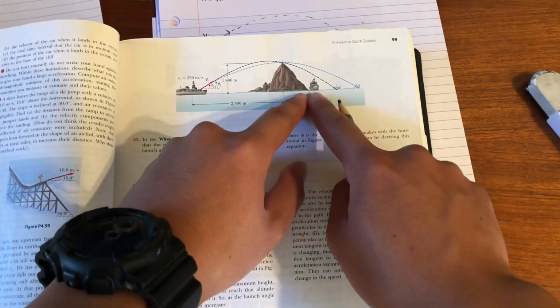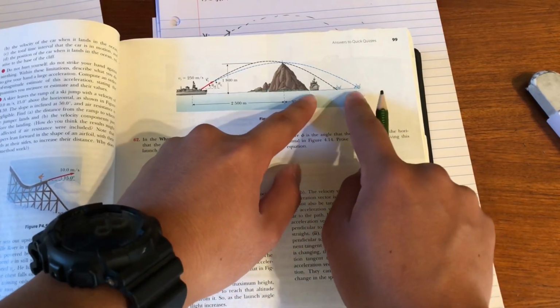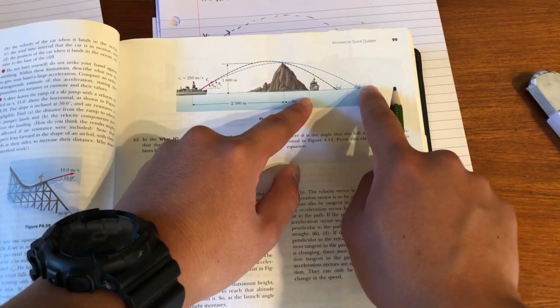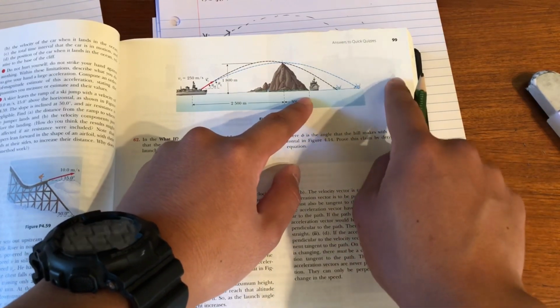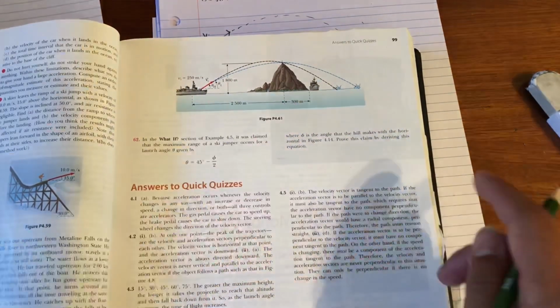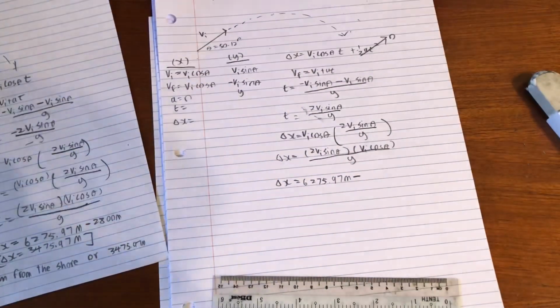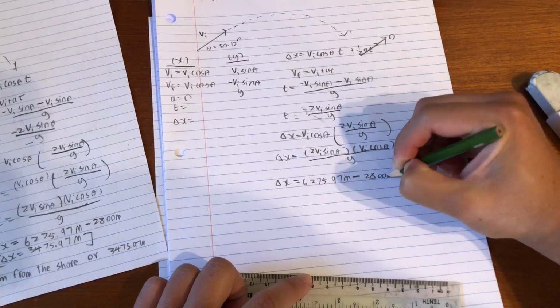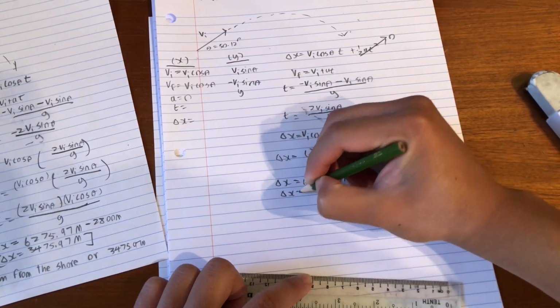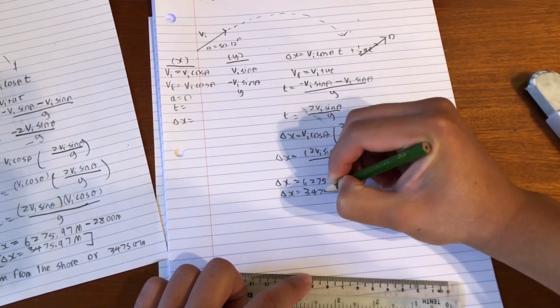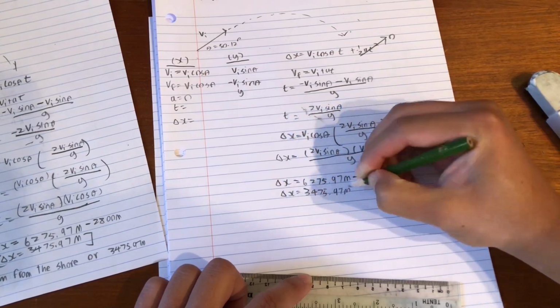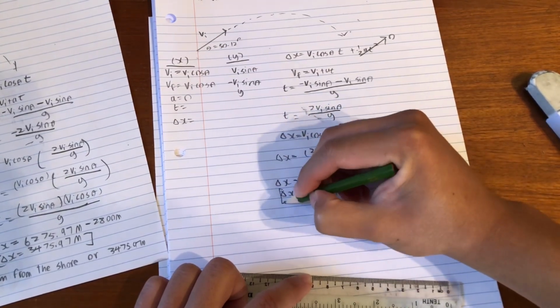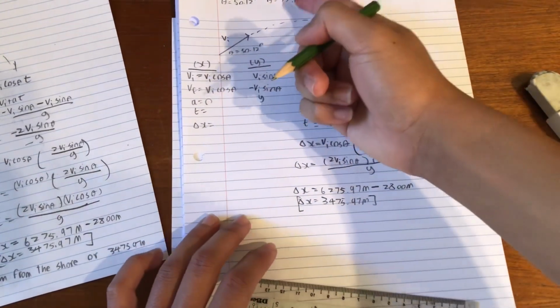The question asks how far away, and from here on out you'll be safe. They want to find out what that distance is. So that's why you minus 2,800. And so you'll get 3,475.97 meters. And let's do the same, but for 75.64 degrees.